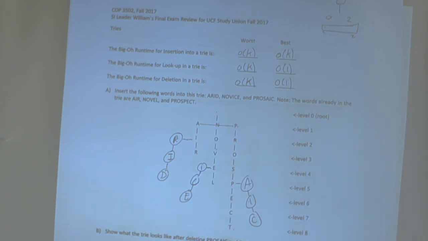So for deletion, we just look for the word, and then we delete it. We just scribble it out. Okay, so we create the nodes. We try to duplicate what we have here, but now we remove Prozac and prospect. So the P's are all gone because those are the only words in our P index. So prospect and Prozac are removed. Okay.